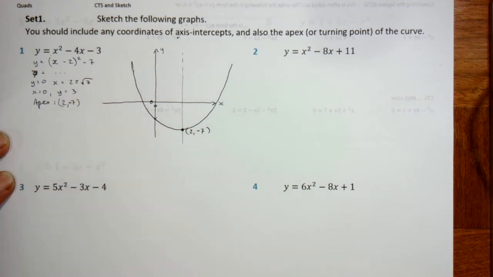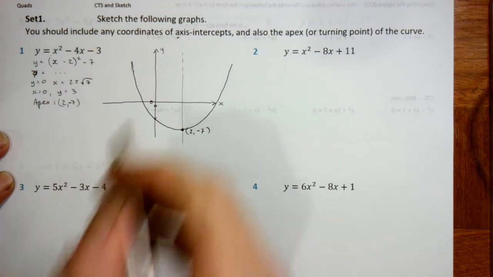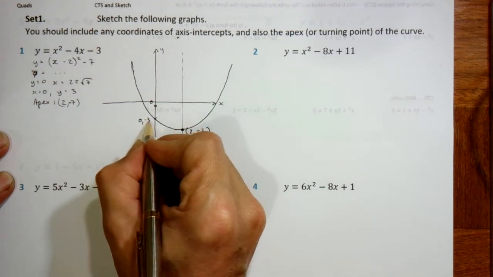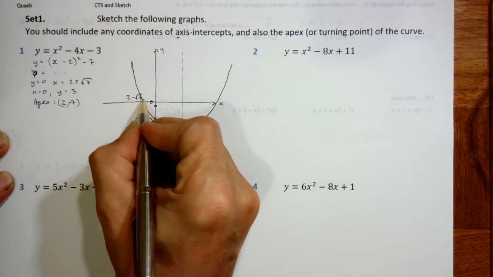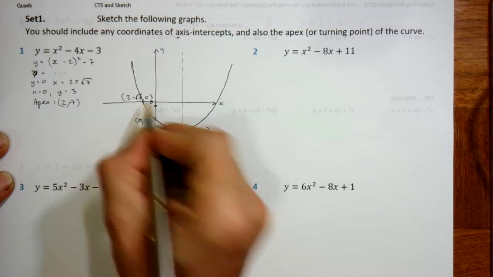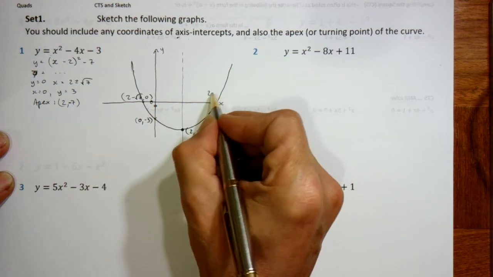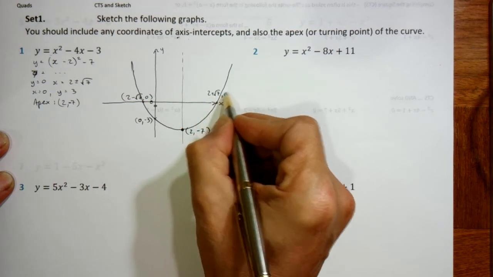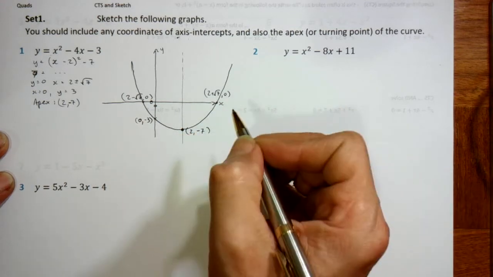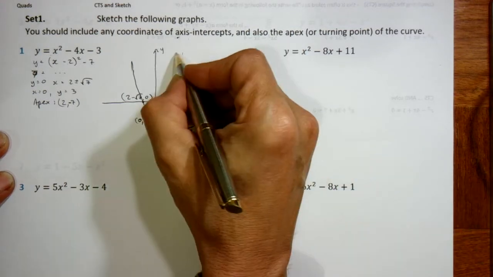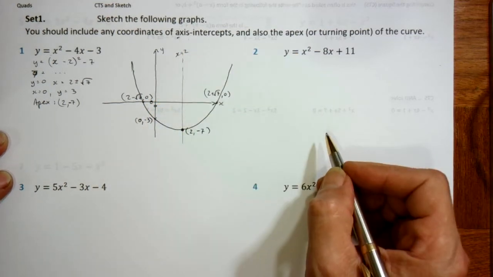I realised that I've written it wrongly there. Change the sign of this one, leave that one alone. 0, minus 3 is the y-intercept. 2 minus root 7, 0 is that coordinate, and this coordinate is 2 plus root 7, 0. And we've got all 4 points. The graph's the right way up, axes labelled, and we've even put in an extra little bit: x equals 2 is our line of symmetry.